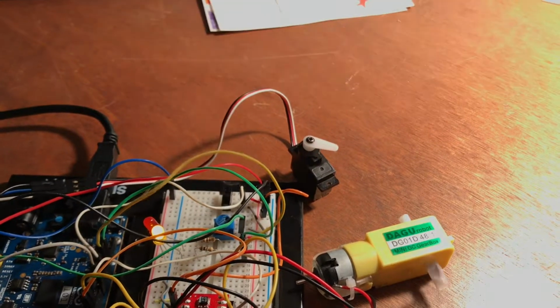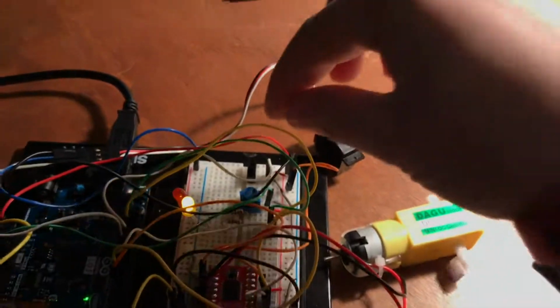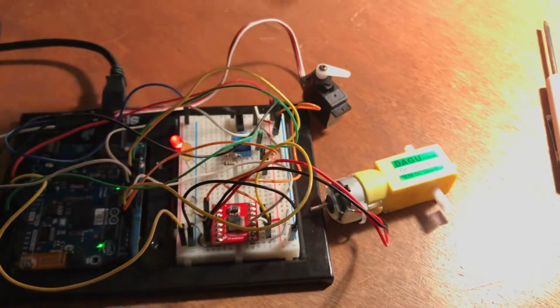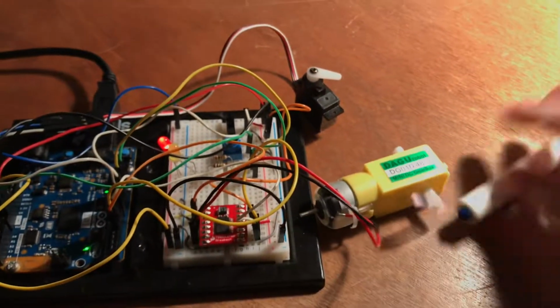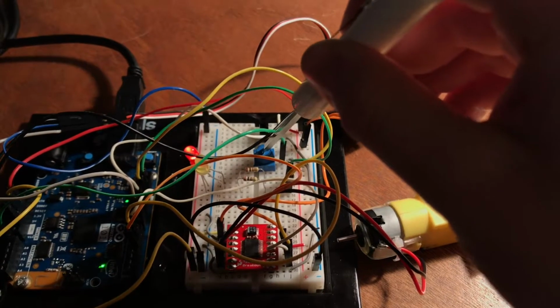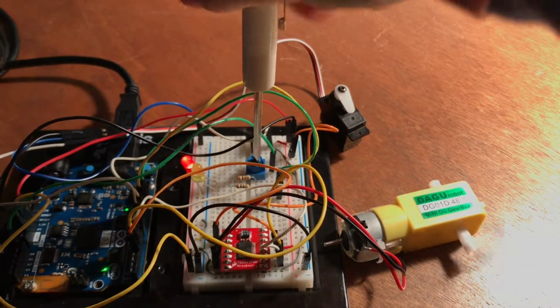There we go. You see that the yellow light is on, so it is in the reverse direction right now. If we switch the switch, we'll see that the red LED will go on and the servo motor will switch directions. Again, the potentiometer will work and the servo motor will work the same way. There we go.